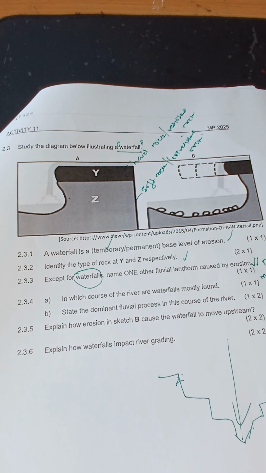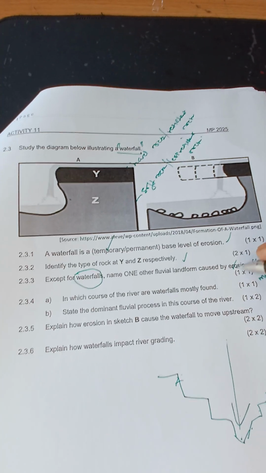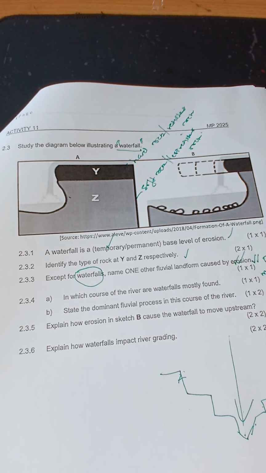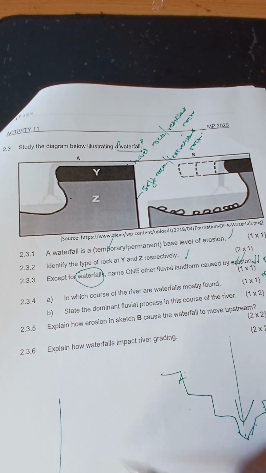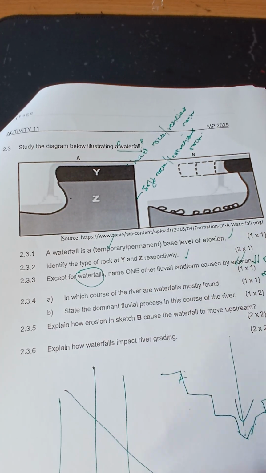So we have got rapids. We can talk about potholes as well. There's a lot that we can talk about. Okay, we only need one. In which course of the river are waterfalls mostly found? We are saying now, when you look at the profile of a river, we have got the upper, middle, and the lower course.